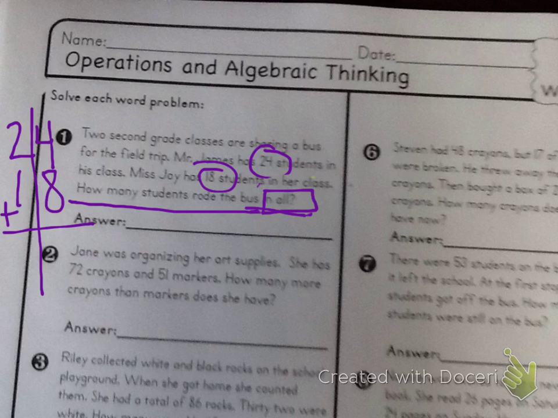24 add 18. Now, we've worked on this addition with regrouping before. I always start in the ones place. 4 add 8 is 12. Think about that. Can I put 12 ones in the ones place? No. I'm going to write it off to the side. Okay? In 12, there's 2 ones. I'm going to put a 2 in the ones place. There's 1 ten here. So I'm going to put that 1 ten over here in the tens place. Now, 1 plus 2 is 3. And 3 plus 1 more makes 4. So our answer here is 42. Okay? All right, let's look at the next one.